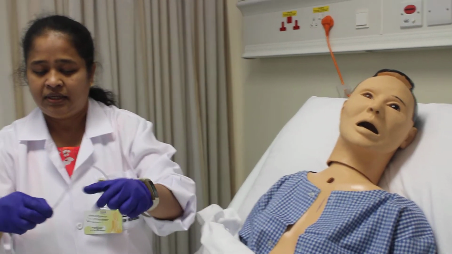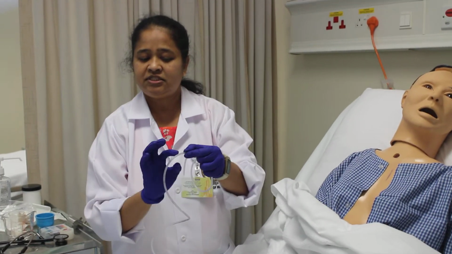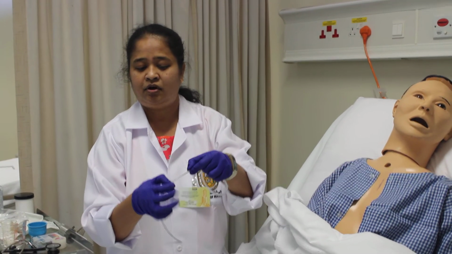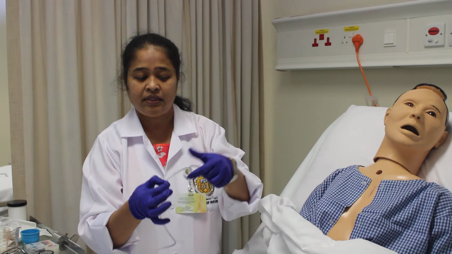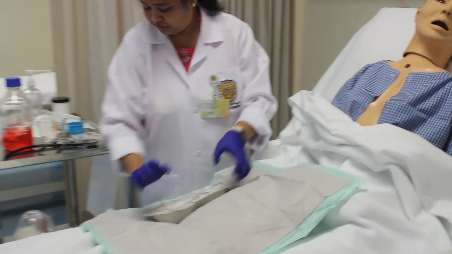After I measure, let me mark it. This is 45 centimeters, so just add 5 centimeters to it. So how much am I going to insert inside? I will be inserting 50 centimeters of this tube. Okay. Keep it with you.